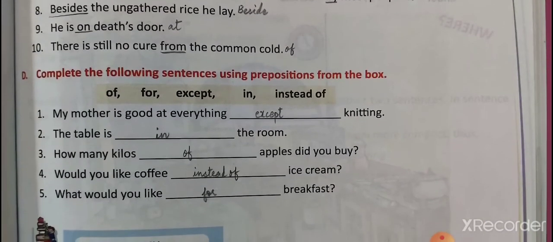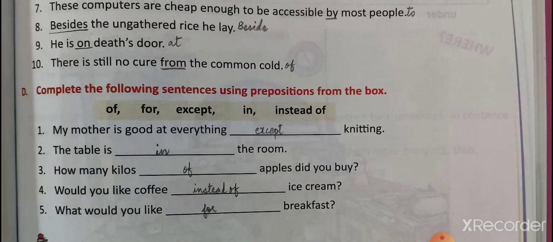Complete the following sentences using prepositions from the box. First is, my mother is good at everything except knitting. The table is in the room. How many kilos of apples did you buy? Would you like coffee instead of ice cream? And what would you like for breakfast?